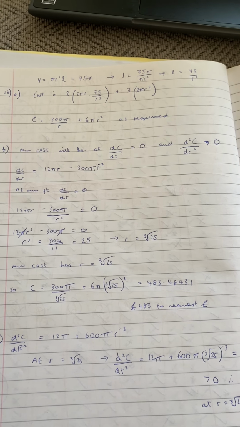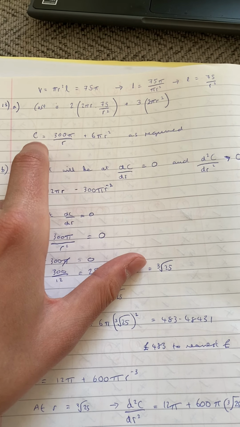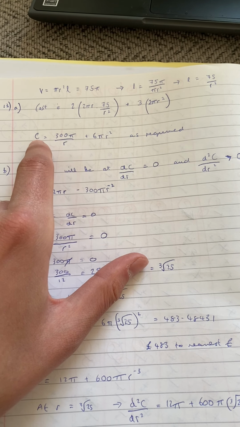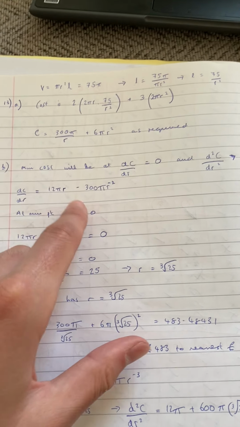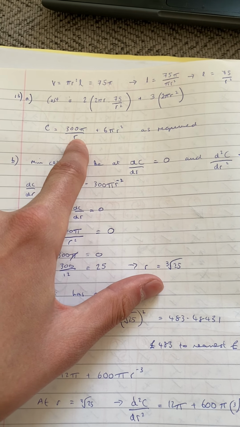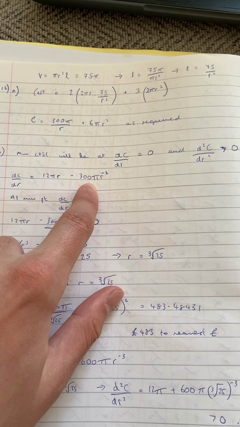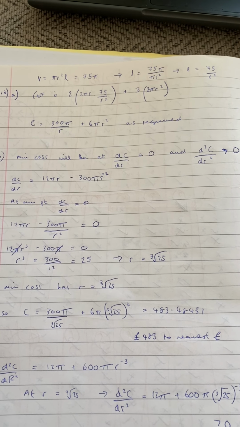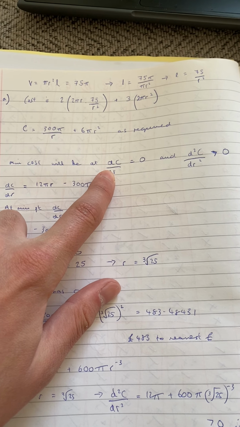it's asking for the minimum cost. So normally we have some y in terms of x, and we get dy by dx. Here we've got c, cost, in terms of radius. So if we are interested in the rate of change of cost against radius, when we differentiate, we'll get not dy by dx, but dc by dr. So dc by dr is this, and the minimum of c, just like the minimum of y would be at dy by dx equals 0, the minimum of c will be at dc by dr equals 0.